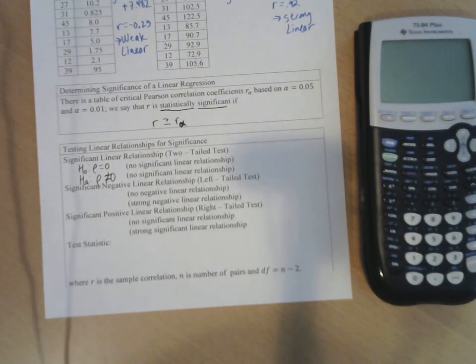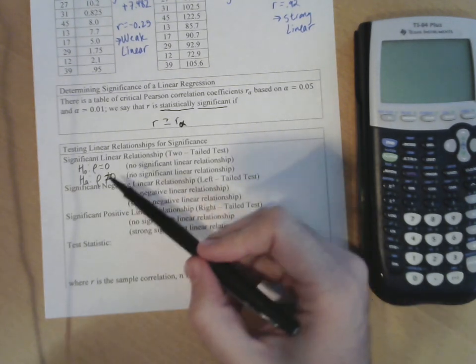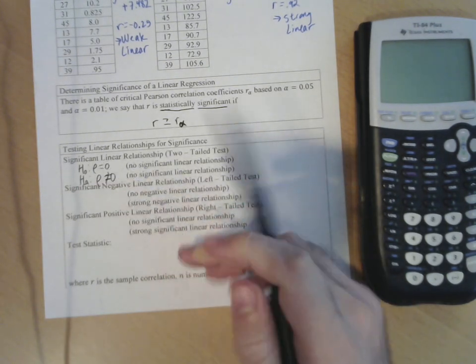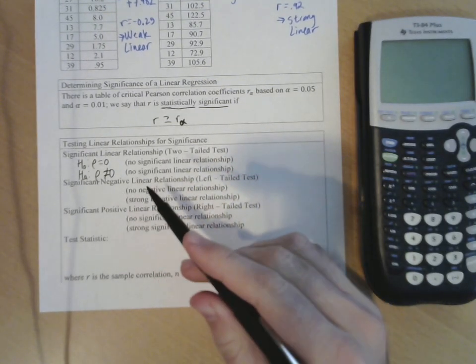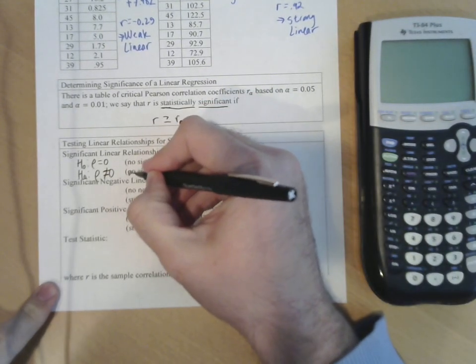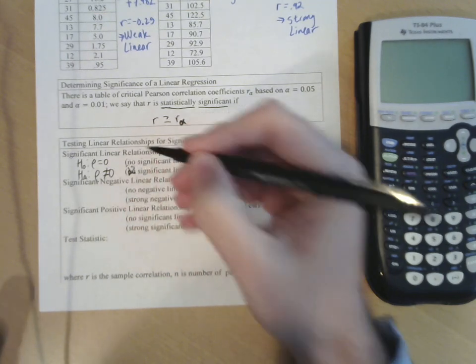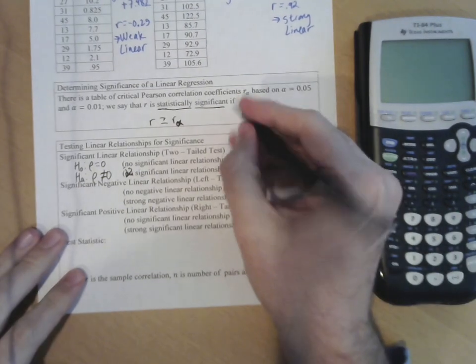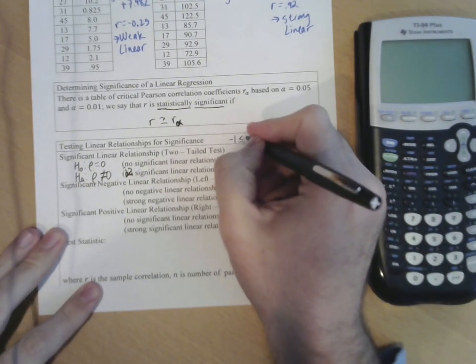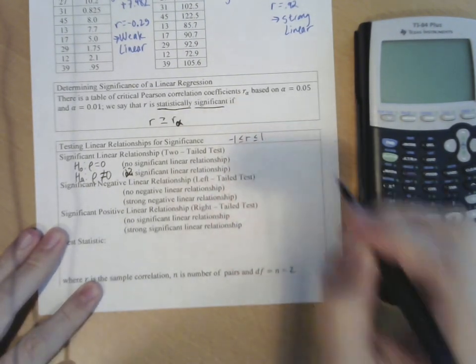Because remember, the default is that we have no significant linear relationship, and the alternative is that there is a significant linear relationship. And then we do break it into negative and positive linear relationships to test the tails.